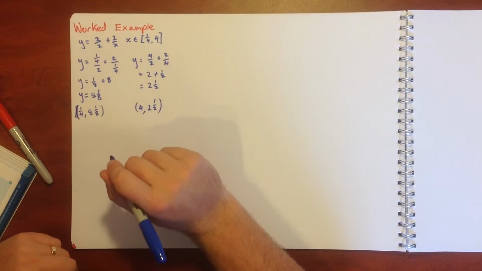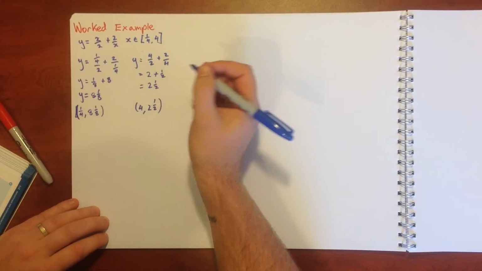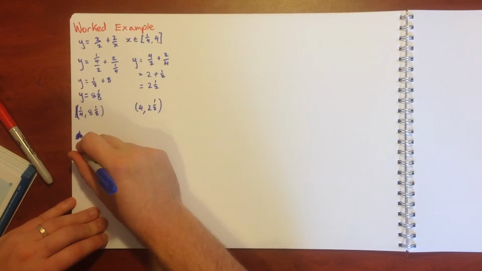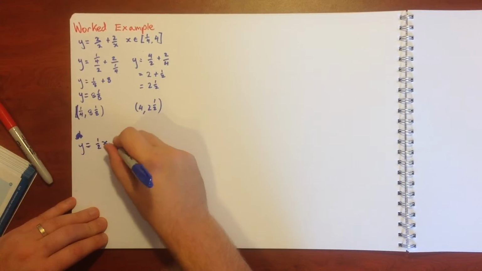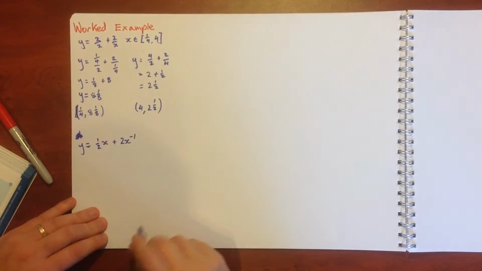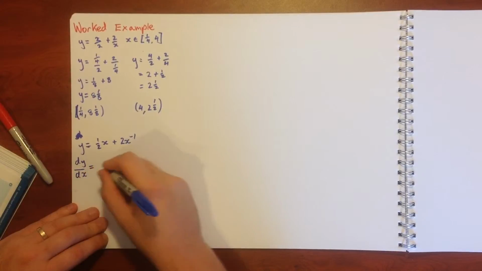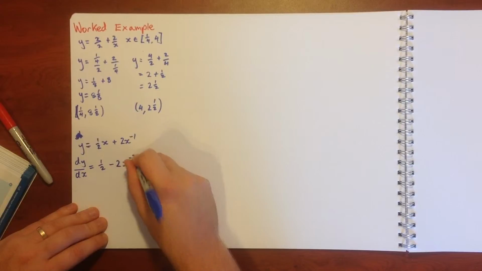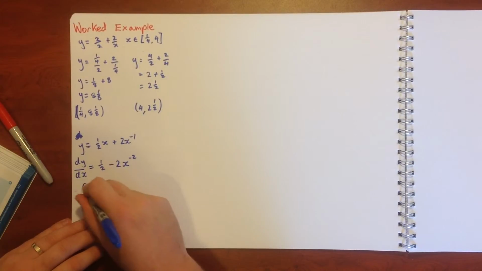Now obtain the coordinates of any stationary points and determine their nature. So we want to find our derivative. First of all, I'm going to write this as a half times x plus 2 times x to the negative 1. Then we find our derivative: dy/dx equals a half take 2x to the negative 2. Then we've got to set that equal to 0 to find our stationary points.